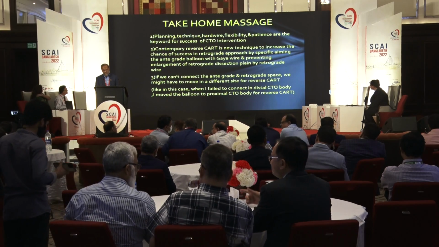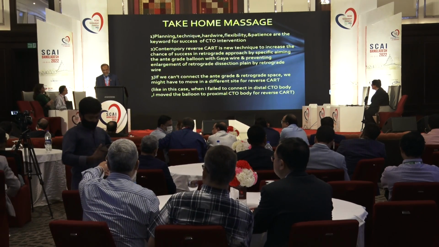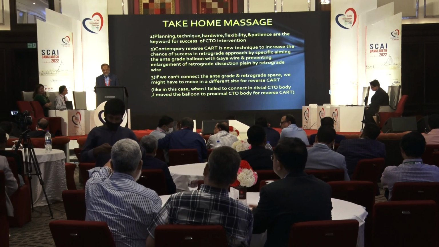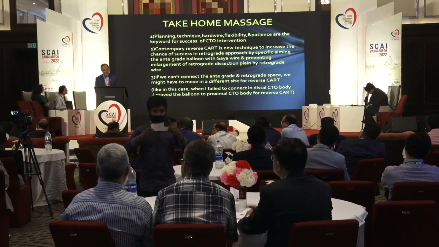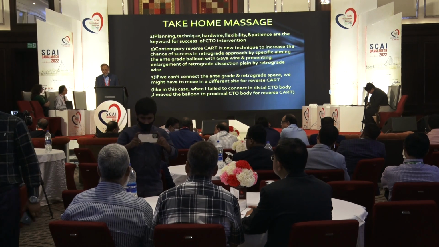Three: if you can't connect the antegrade and retrograde space, you might have to move to a different site for reverse guard. Like in this case, when I failed to connect at the distal CTO body, I moved the balloon to the proximal CTO body for reverse guard.